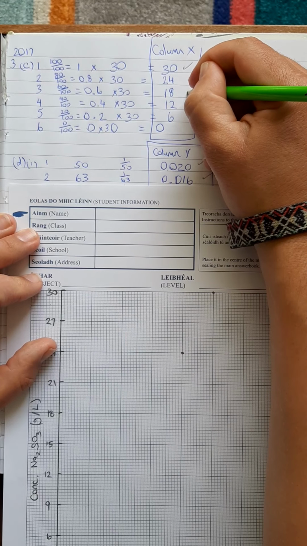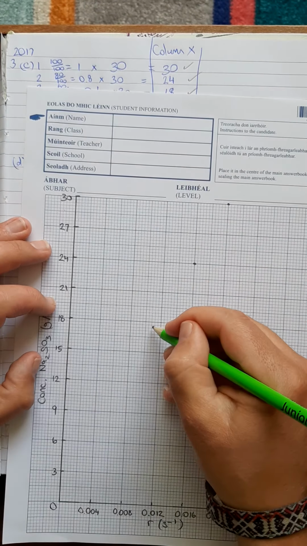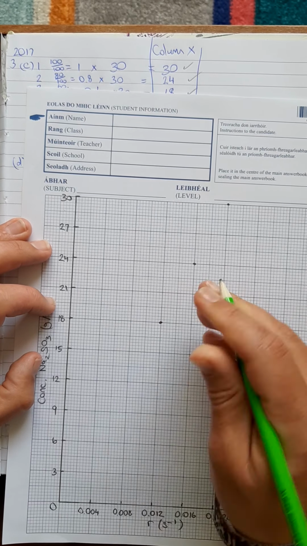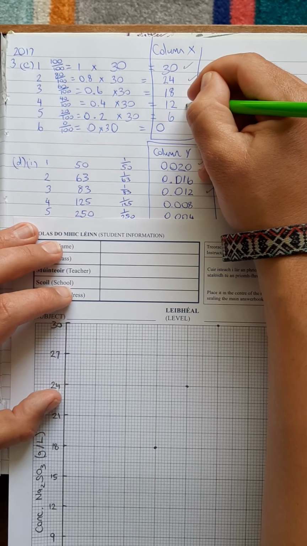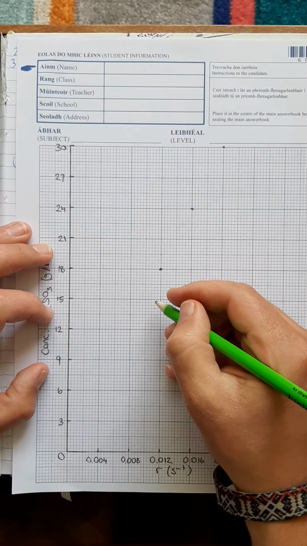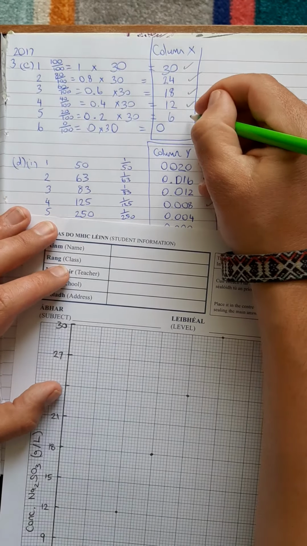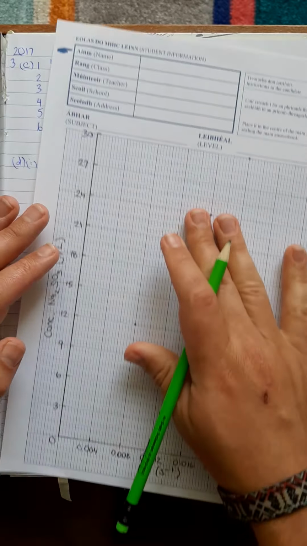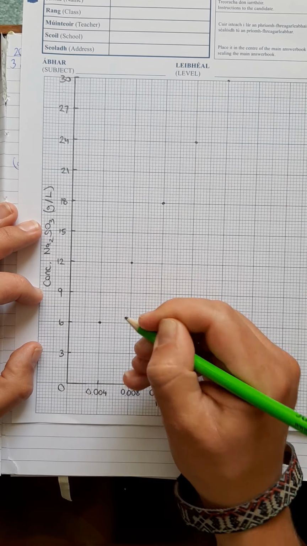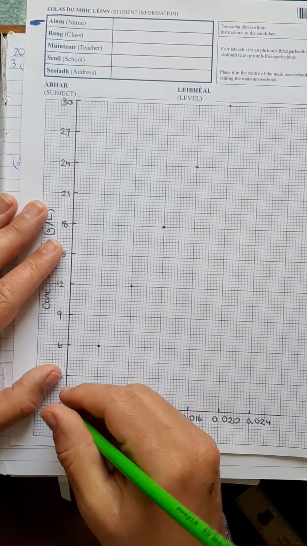Then run 3, looking at 18 and 0.012. Then the next one is 12 and 0.008, which is this one here. The next one, 6 and 0.004, just this one here. And the last one is 0 and 0. Nice to tick them off as you go.